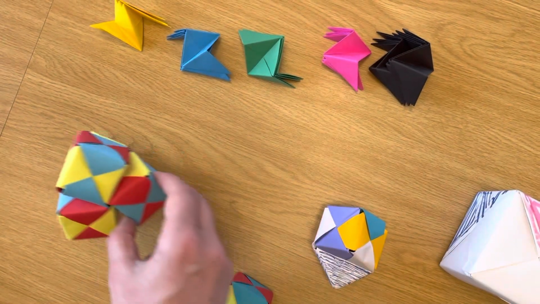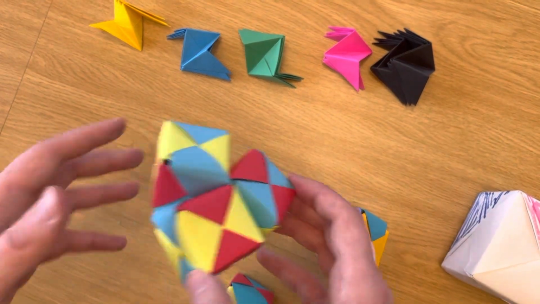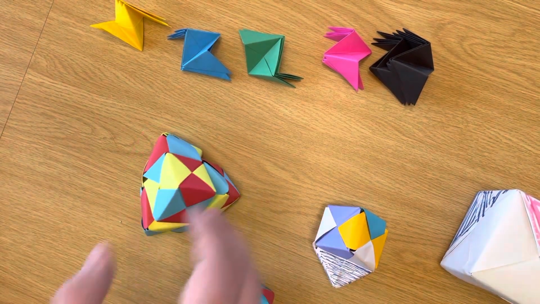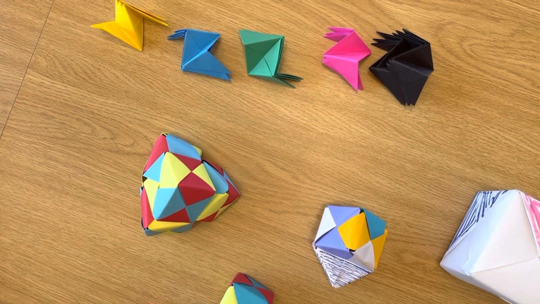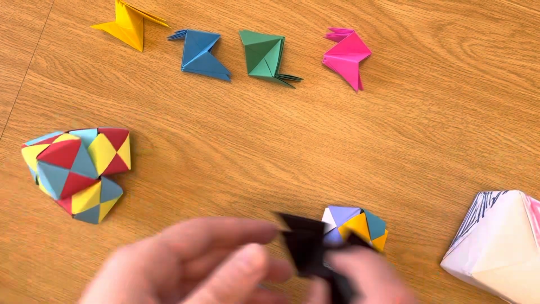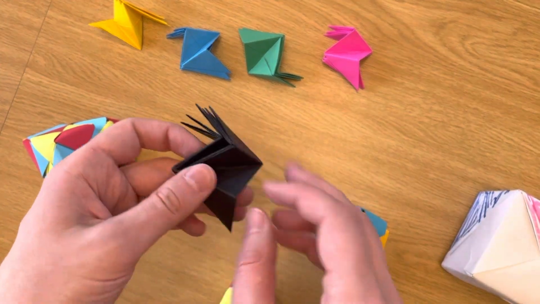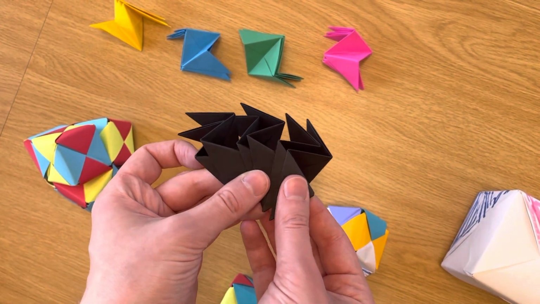However, I want to make a version where each of the augmented faces is a different color, which would mean 4 colors. However, 4 does not evenly divide 18. To remedy this, I will leave the 6 Sonobe modules corresponding to the tetrahedron a 5th color, in this case black.